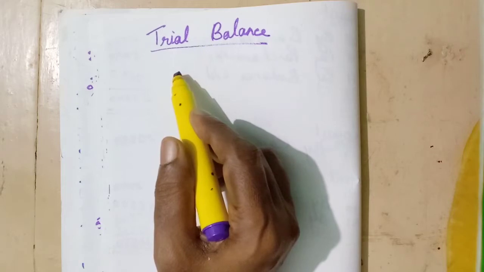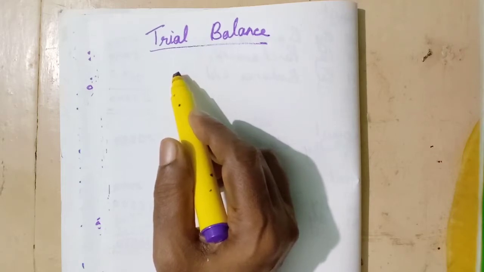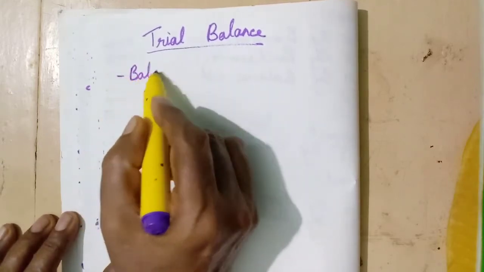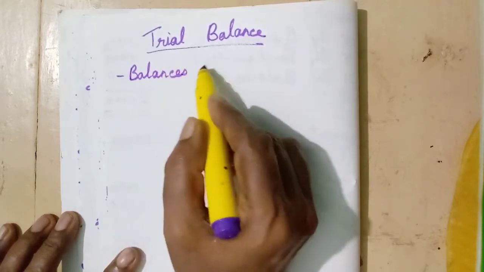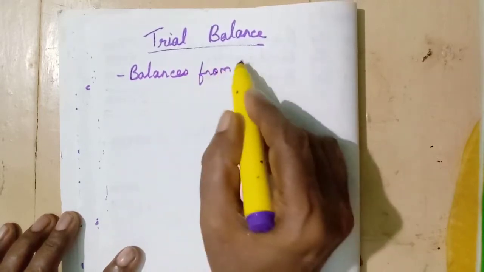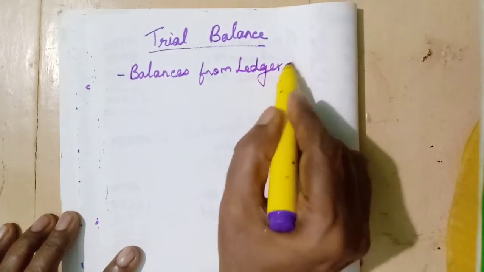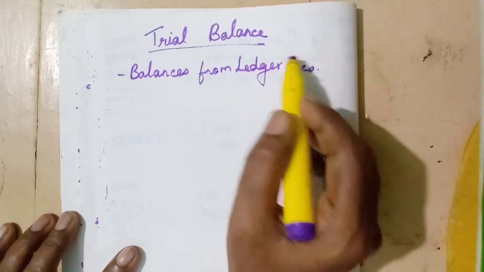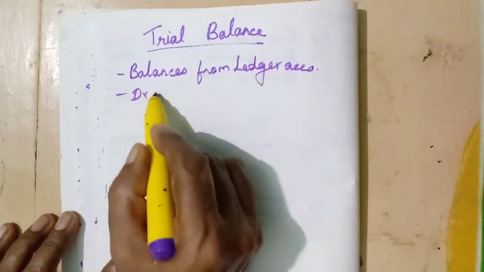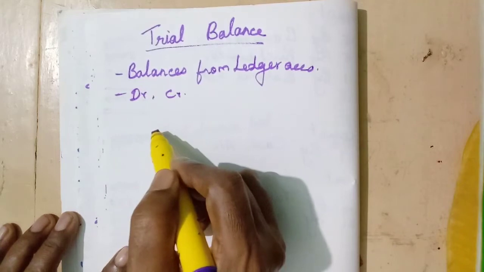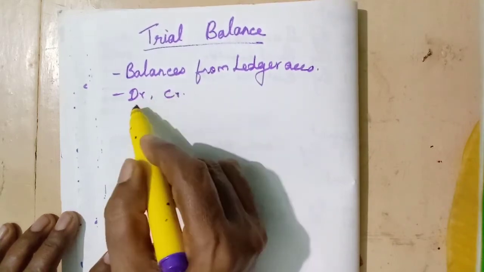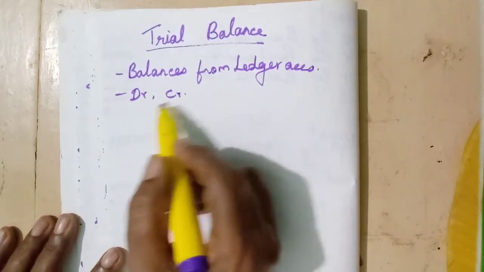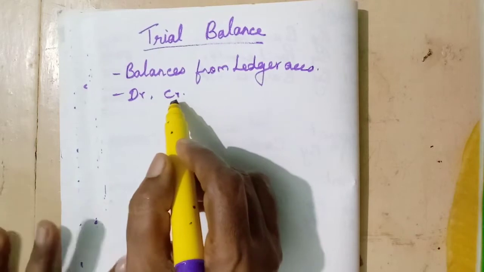Understand? With the previous lesson we learnt ledger accounts and balancing them. Those balances will be written in the trial balance. Balances from the ledger accounts will be transferred to the trial balance. So there we have debit balance and credit balance in the ledger accounts, isn't it? Debit balance means to balance brought down. Credit balance means by balance brought down. So these two balances will be written.